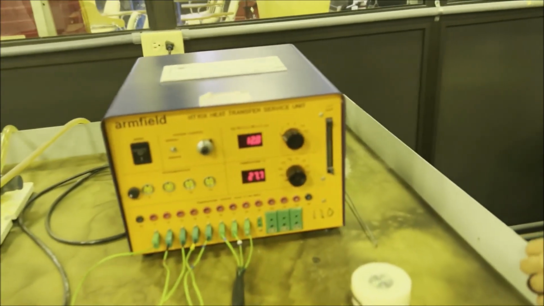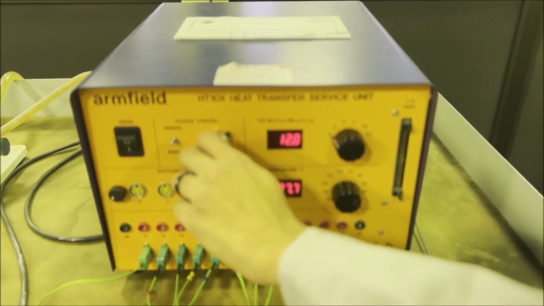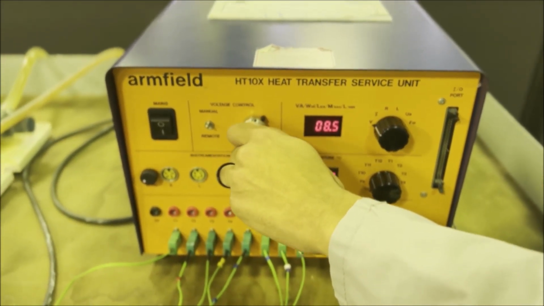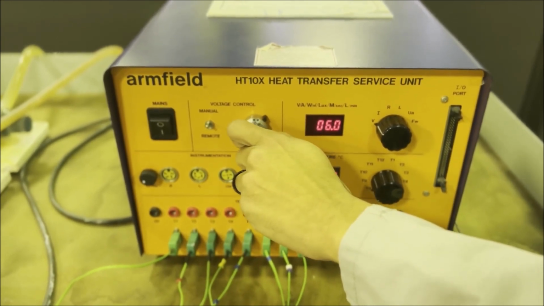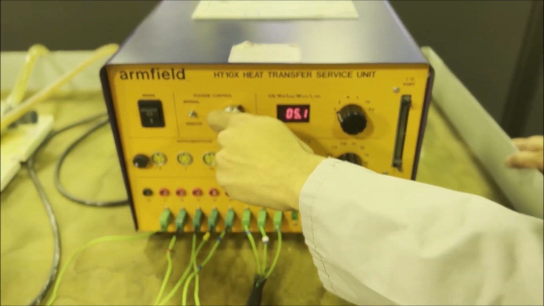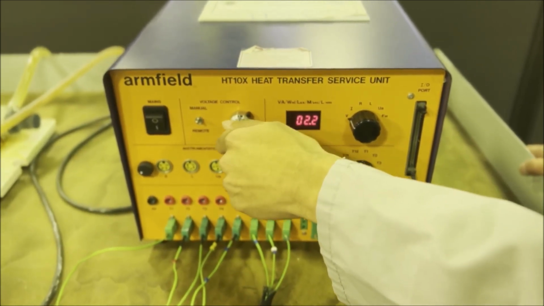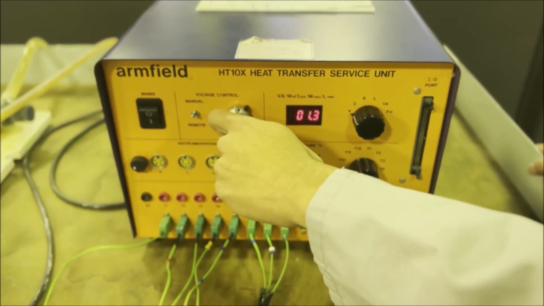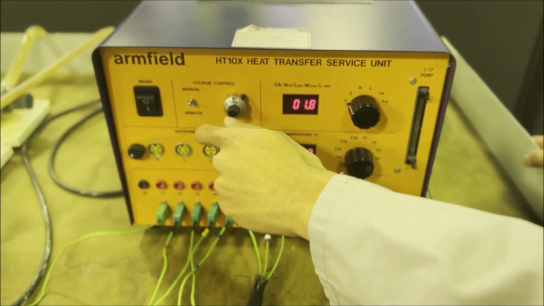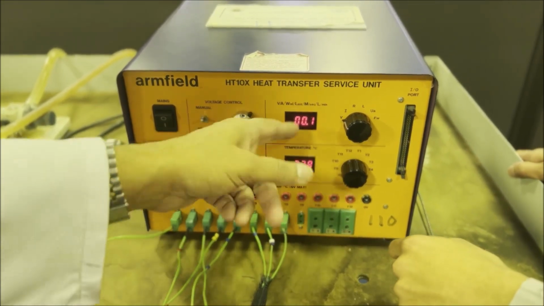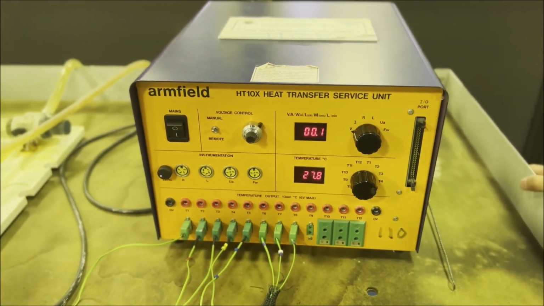Now at last, make the voltage 0. Turn it to 0, until the end. Yes, it stops. Okay, now switch off. Now it is 0.00 voltage. And now main switch off.